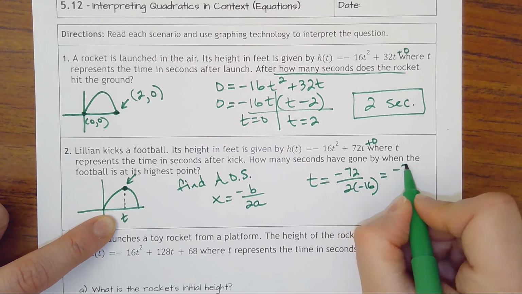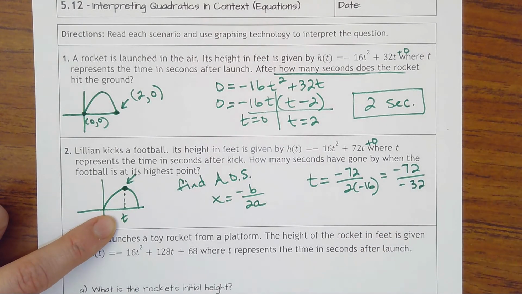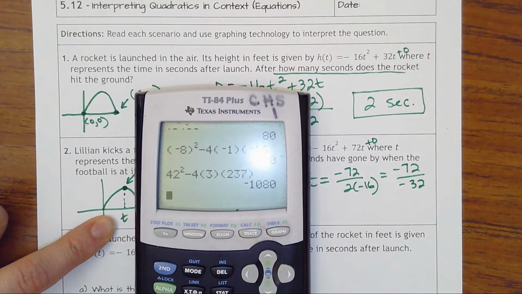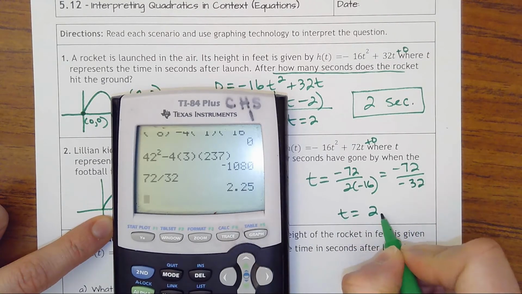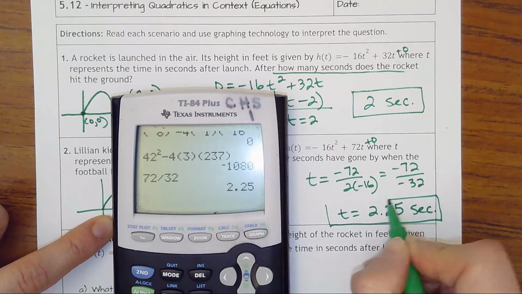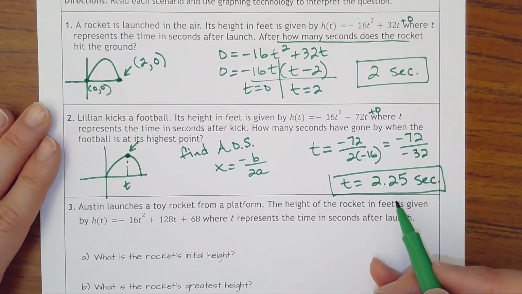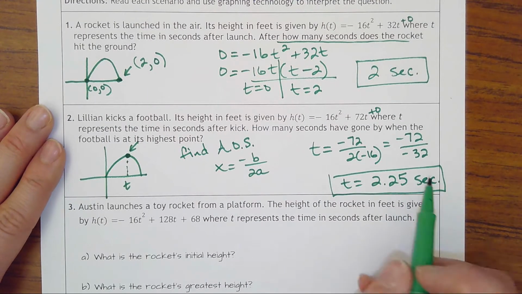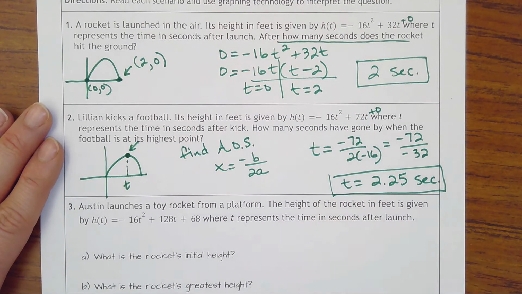which would be negative 72 over negative 32. What is that? 2.25. So time is 2.25 seconds. And that's all we need to know. If they wanted to know what was the maximum height, I would have to plug that time in for t here and just figure out what that height was.